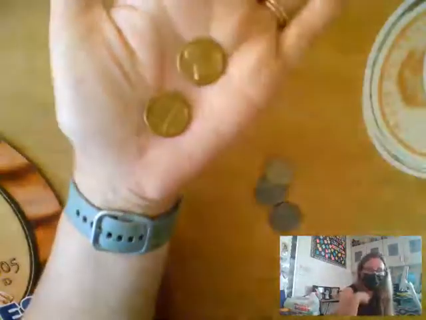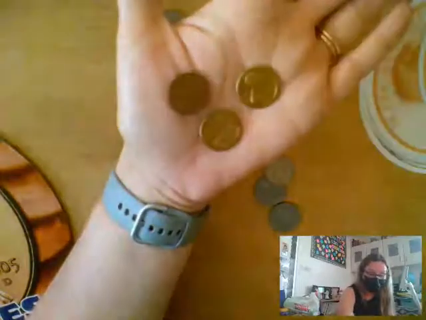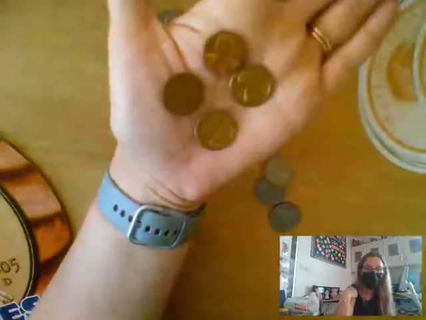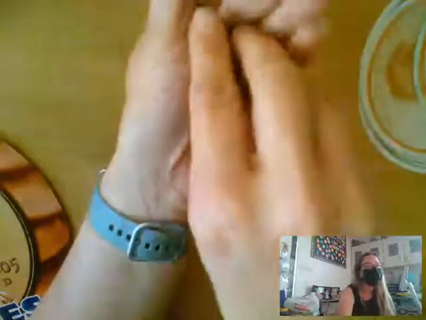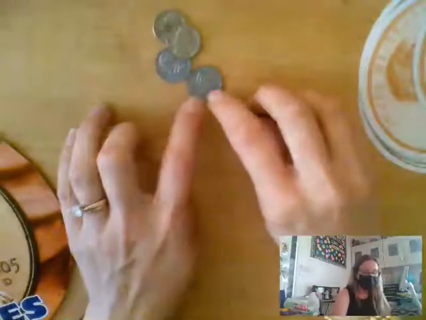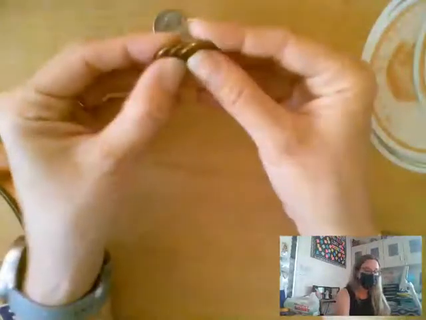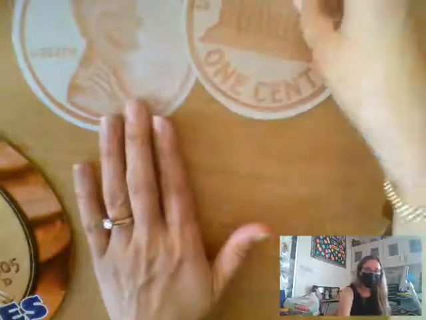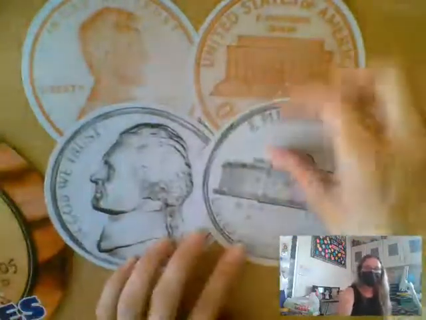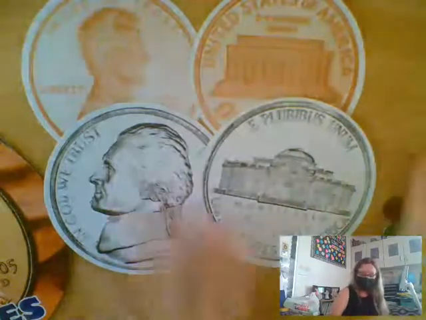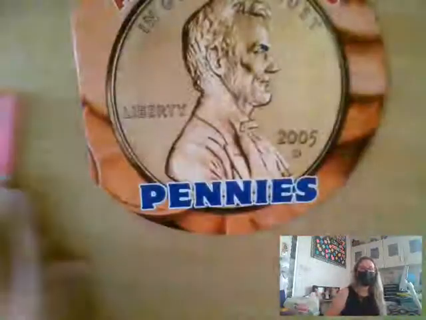Which leads me to our penny. These are the play money or the pretend pennies. And then here I have some real pennies as well, so you can see how they look. Pennies are most recognizable because they have this copper color, where all of our other coins have this silver color. They are 1 cent each, and nickels are 5 cents each. So let's learn a little bit about the penny before we start doing math with pennies, and then we'll learn a little bit about nickels as well.